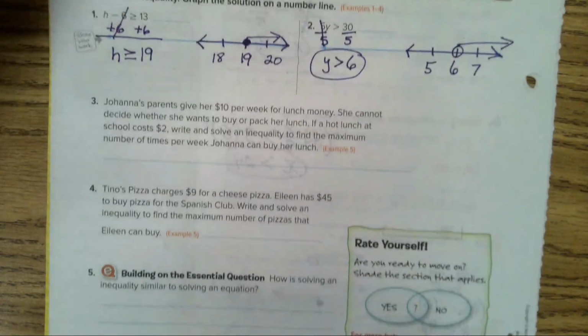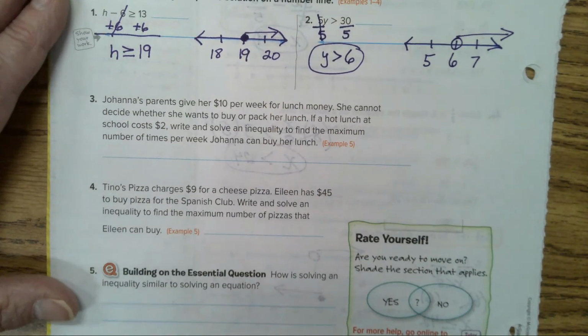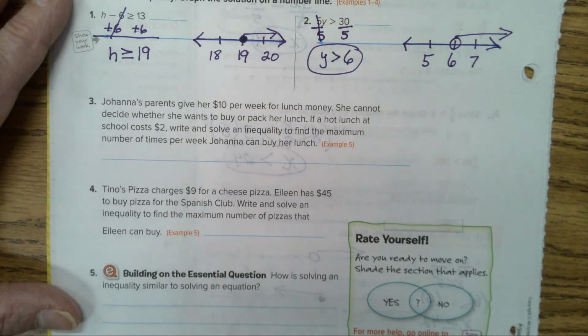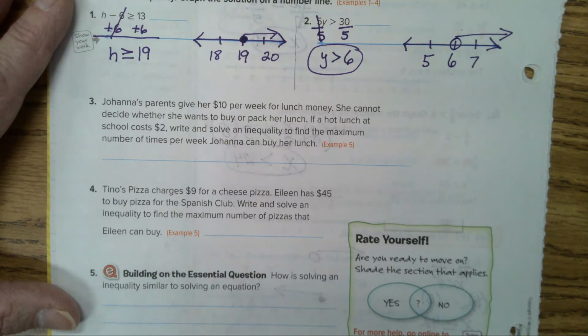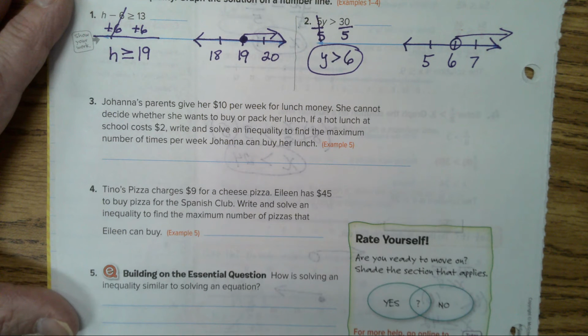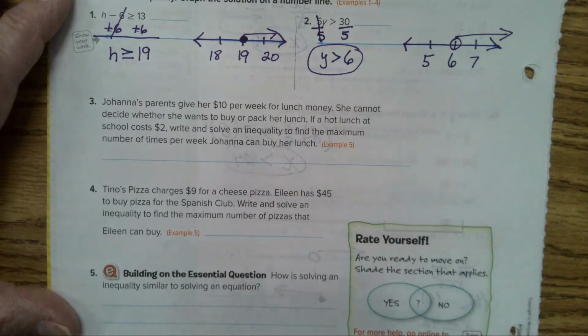Now let's do the word problems. They're not that hard, but I know some of you don't always like the word problems. Joanna's parents give her $10 per week for lunch money. She cannot decide whether she wants to buy or pack her lunch. If a hot lunch at school costs $2, write and solve an inequality to find the maximum number of times per week she can buy her lunch.